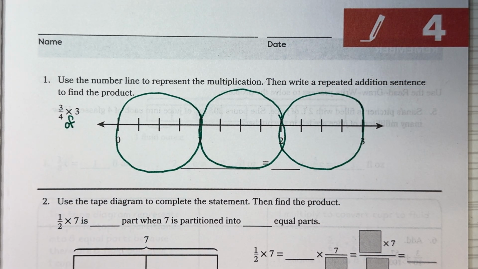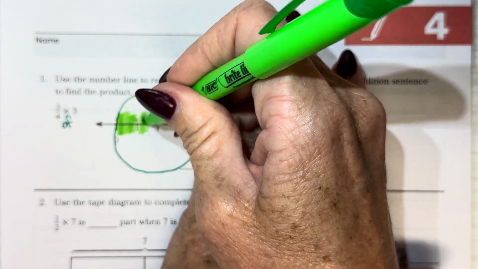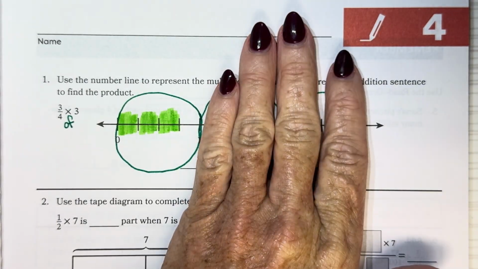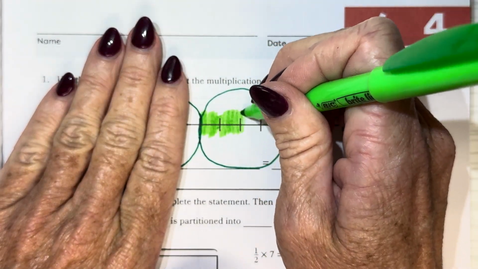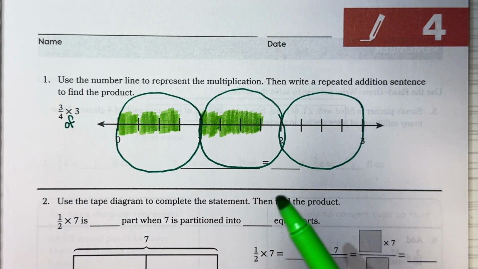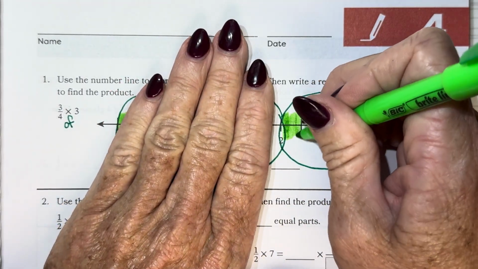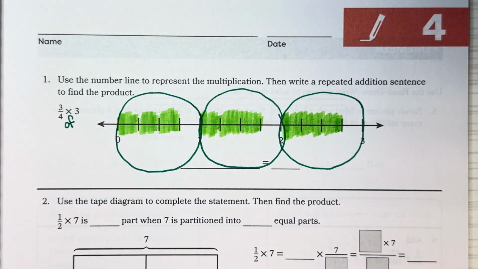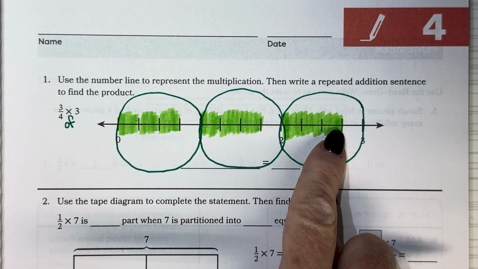And what they have said is they want 3/4 of the 3. So of this one, I'm going to want 3 out of the 4, because that's what 3/4 looks like. And of this one, I want 3 out of the 4. And obviously, if you don't have a highlighter, you could use pencil to shade. And here I want 3 out of the 4. So what I would end up with would be 1/4, 2, 3, 4, 5, 6, 7, 8, 9.